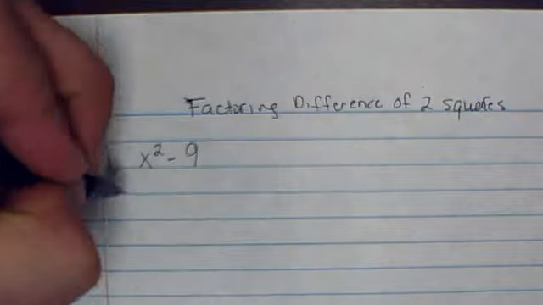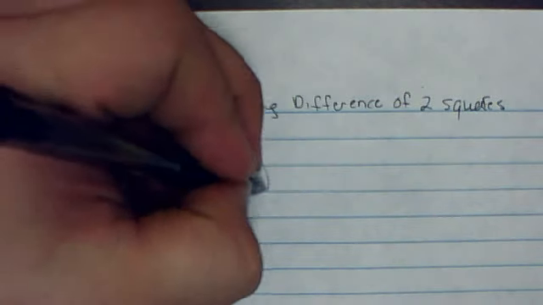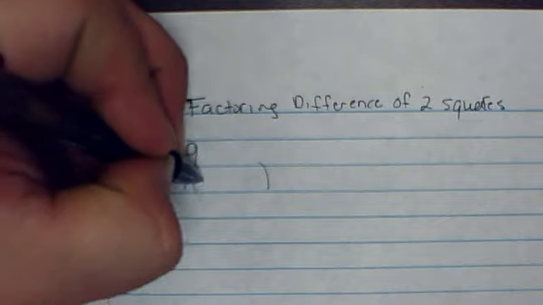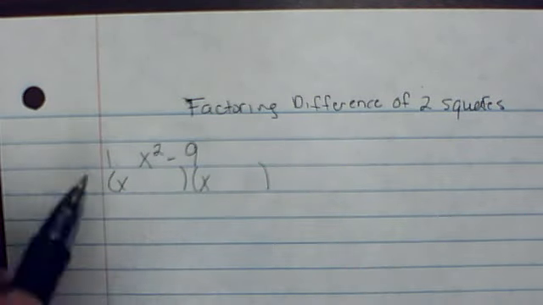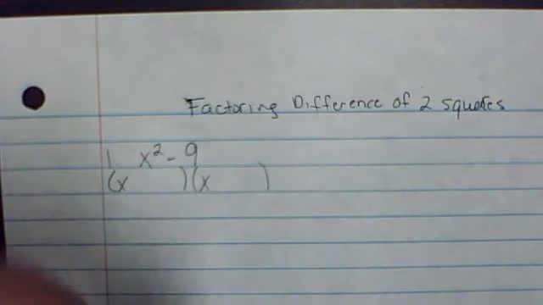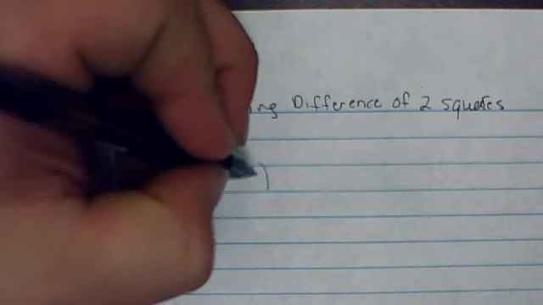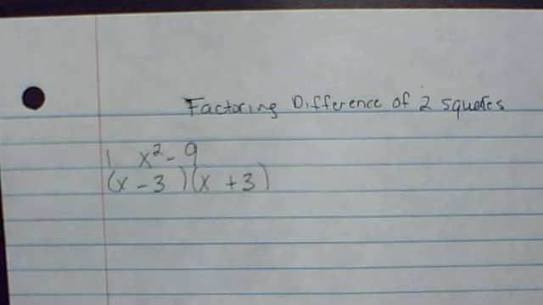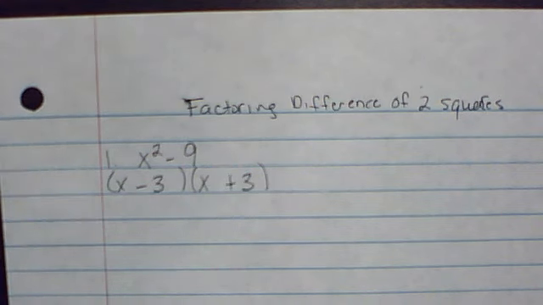This is how you're going to do it, and they're calling them squares because we're going to be taking the square root of both terms. So the square root of x squared is going to be x and x. The square root of 9 is 3, but what I'm going to do is put a minus 3 and a plus 3 here. So x squared minus 9 factors into x minus 3, x plus 3, and I'm done.